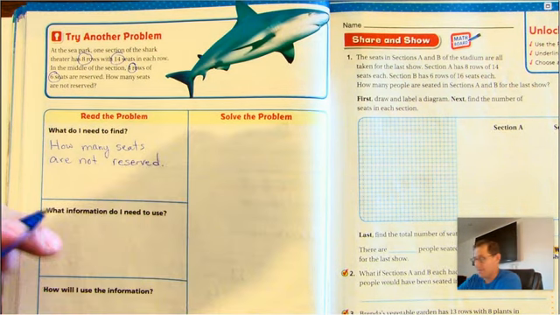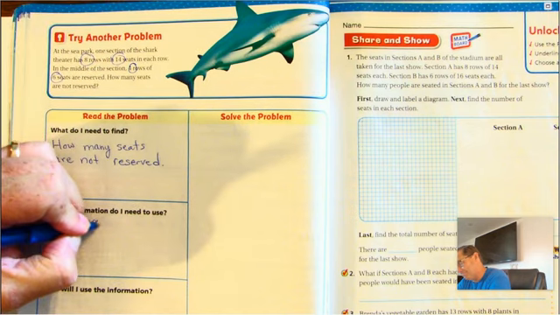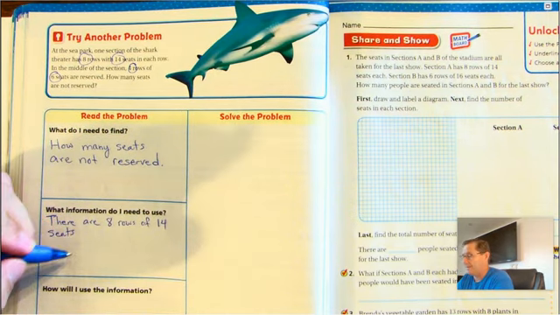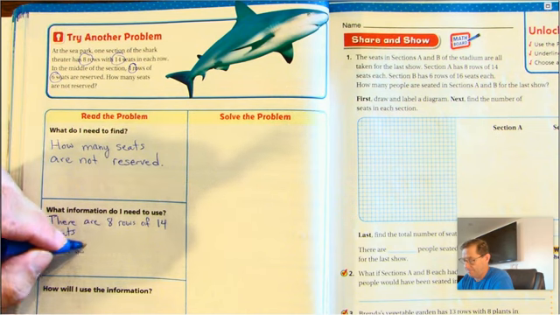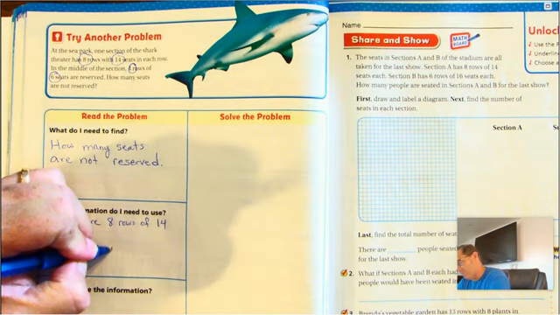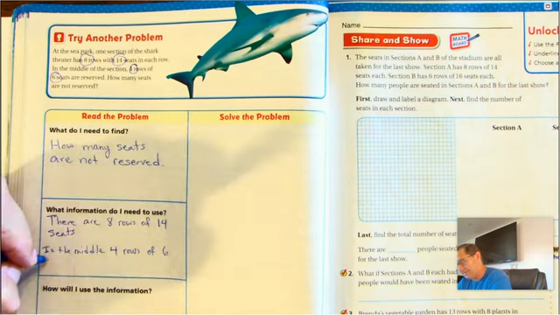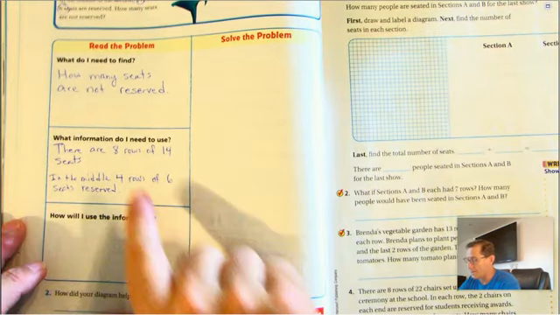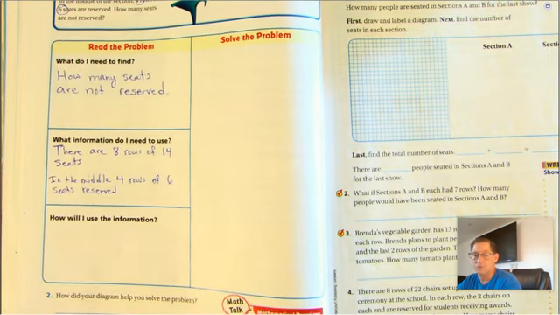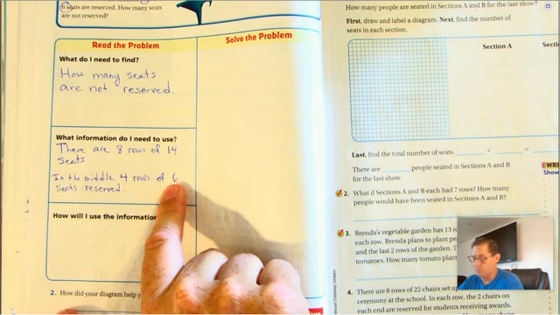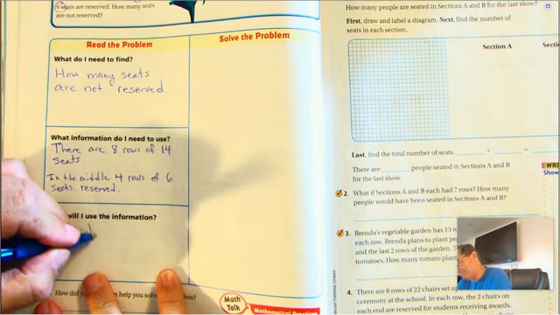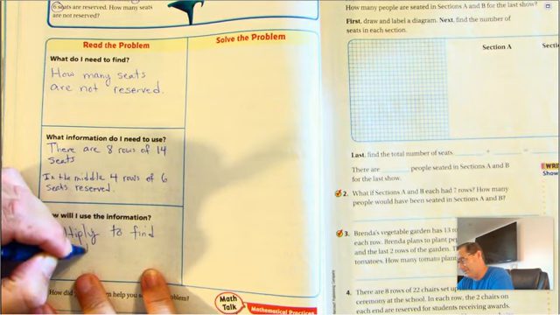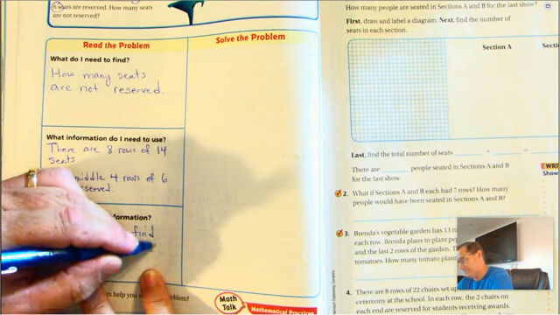What information do I need to use? There are 8 rows, 14 seats, and in the middle, there are 4 rows of 6 seats reserved. How will I use the information? Well, again, we have 8 rows, and in every row there are 14 seats. I can multiply. In the middle, there are 4 rows with 6 seats reserved, so I can multiply that too. So I will multiply to find the number of reserved and total seats.